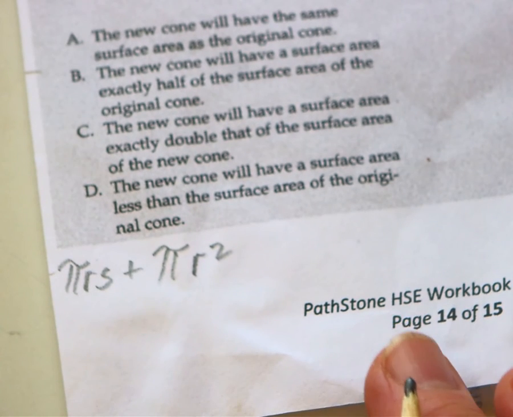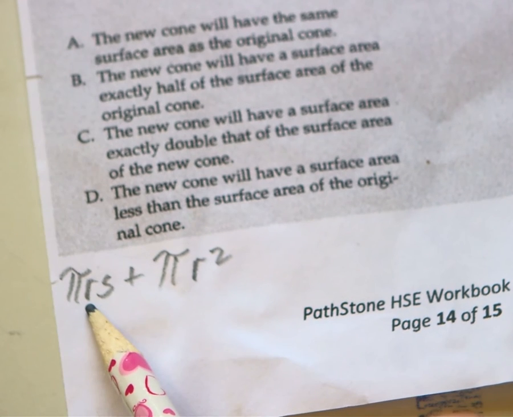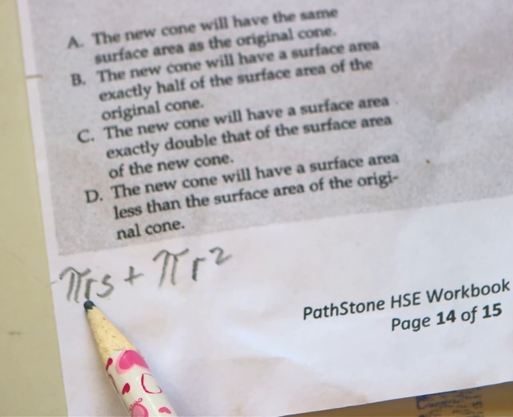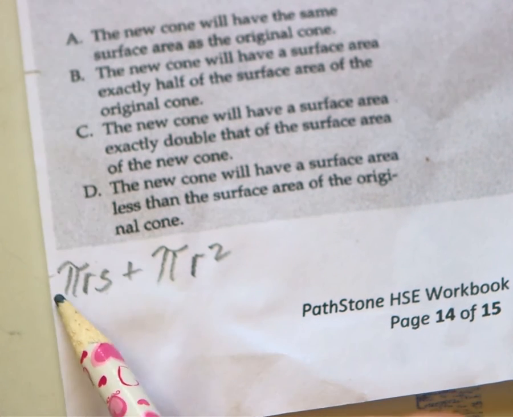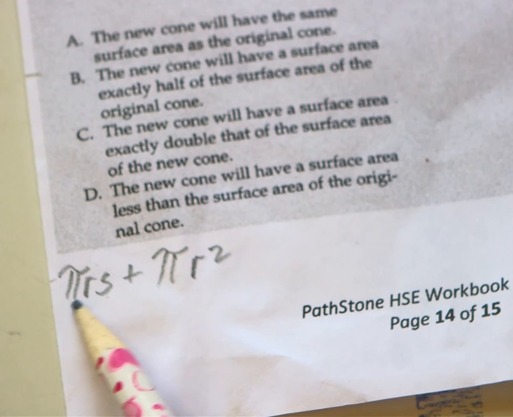And what's happening? Well, they're going to double the side and halve the radius. So this is going to double, times 2, and this is going to go times 1/2. So if this doubles and this becomes 1/2, guess what? This part stays the same. It does not change.